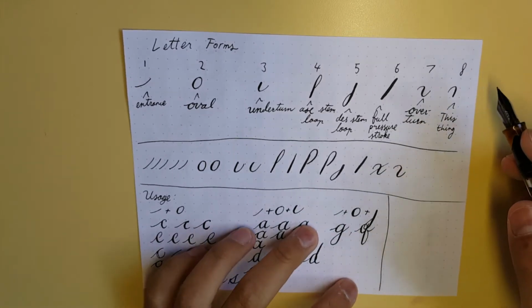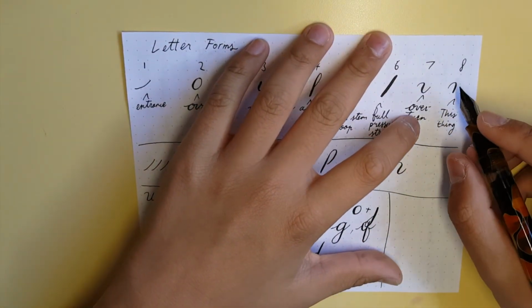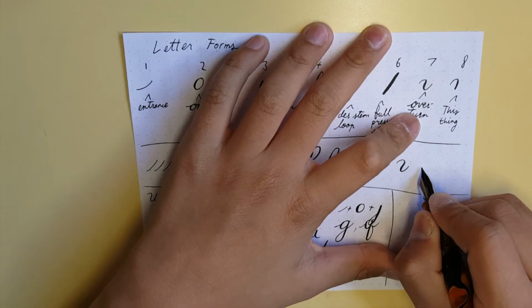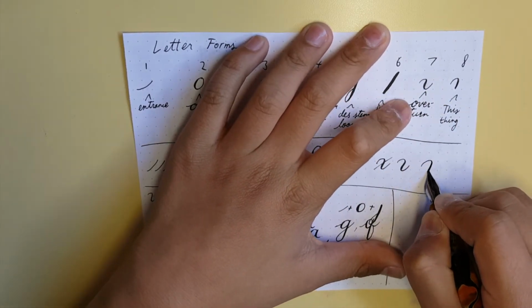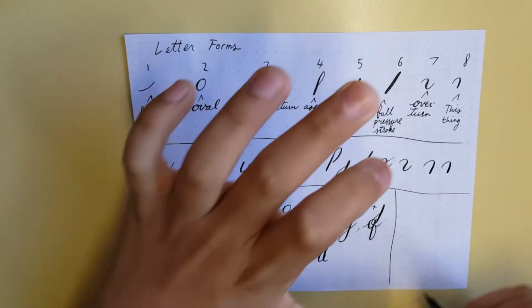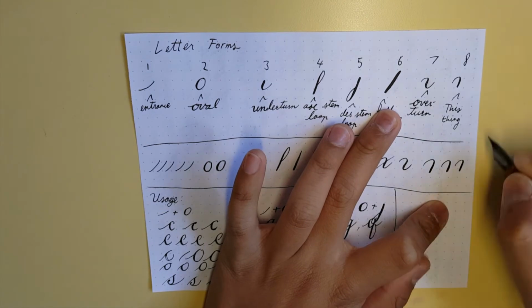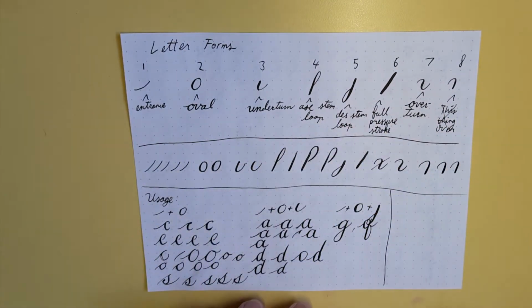Let's continue anyways. This thing, what it is, is kind of like the overturn, where you go like that, but there's no turn, so it's just an over. Never mind, let's not call it this thing, I'll call it the over. And those are our basic principles or letter forms for Copperplate.